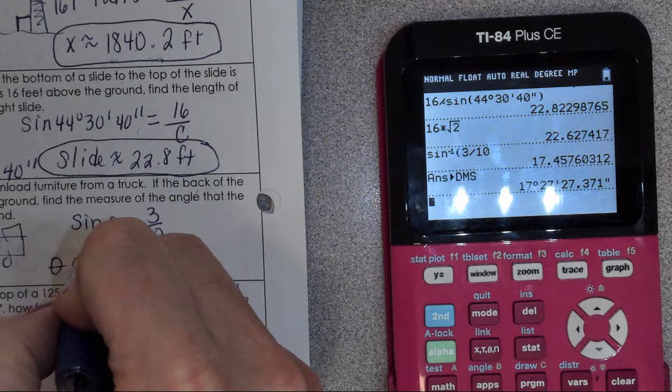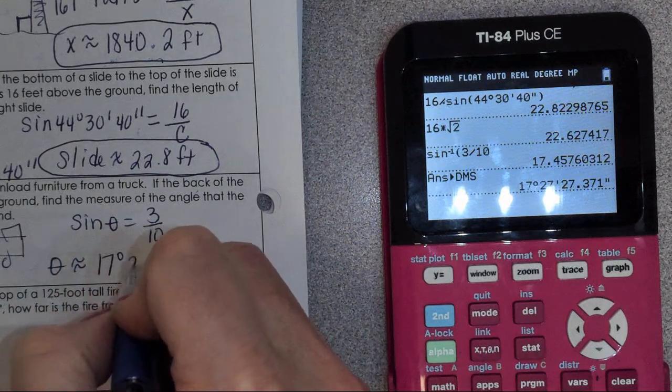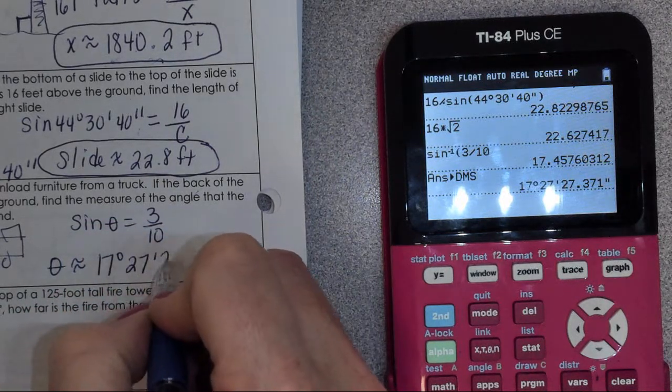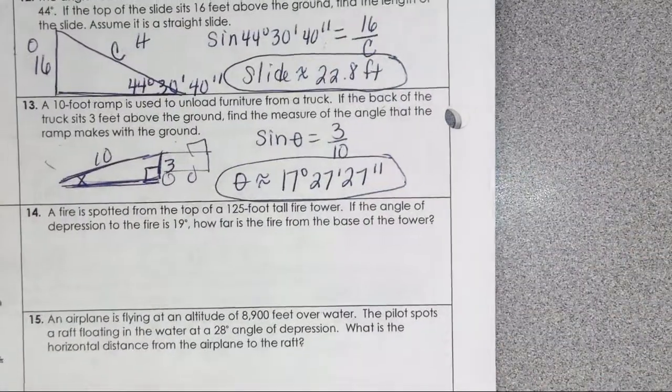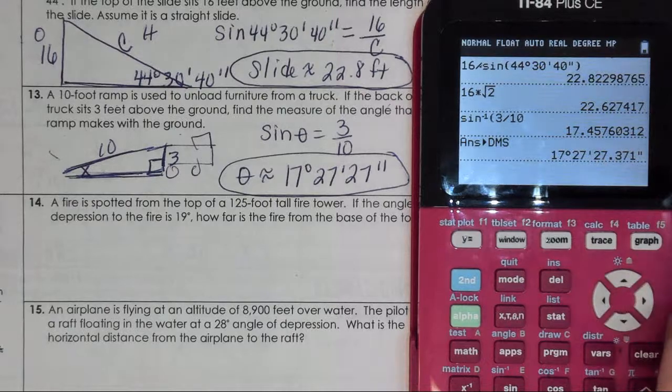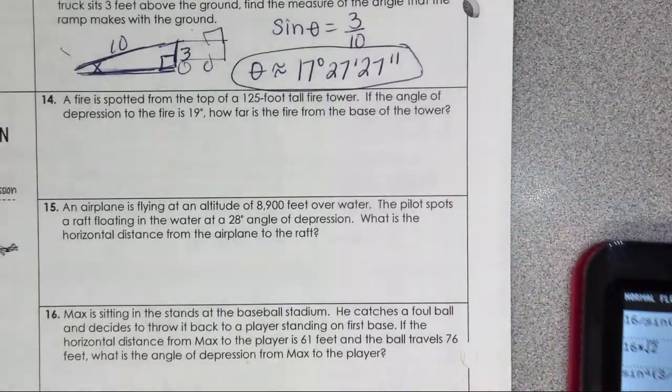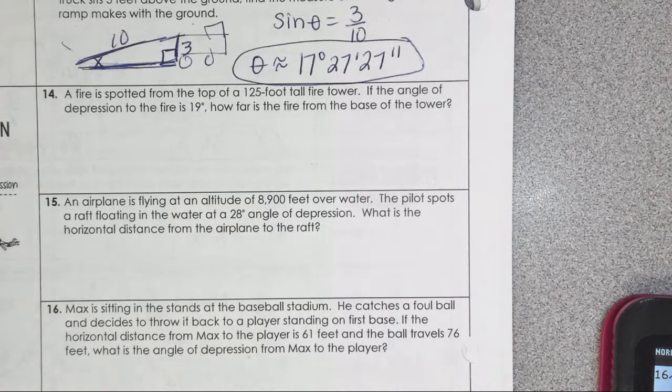And you should have gotten for theta approximately 17 degrees, 27 minutes, and 27 seconds. Anybody get it? All right. So now we're doing angle of depression.